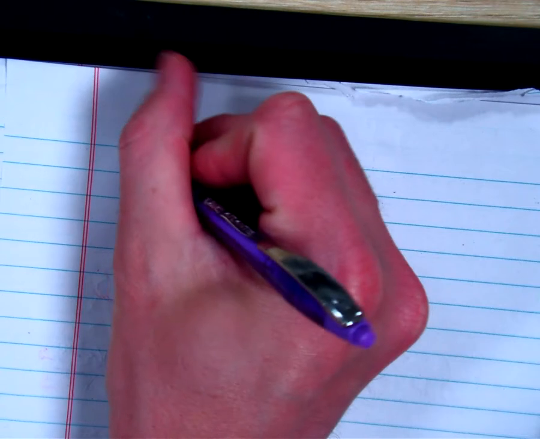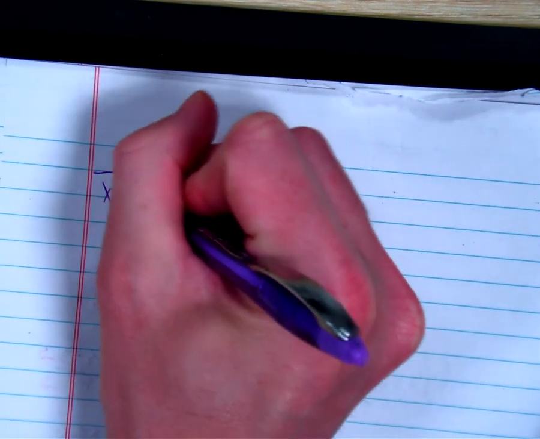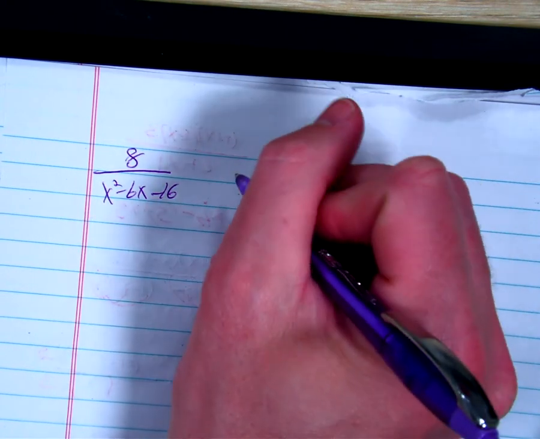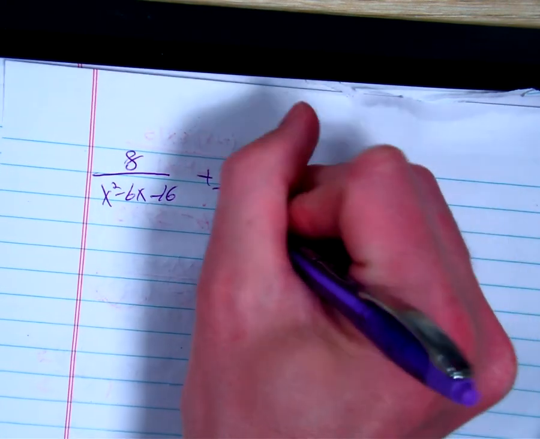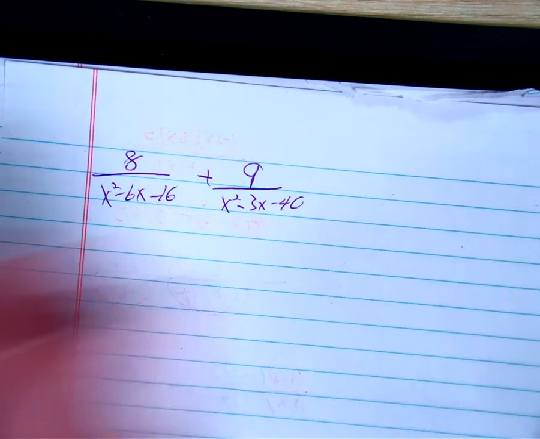Okay, we'll have 8 over x squared minus 6x minus 16 plus 9 over x squared minus 3x minus 40.